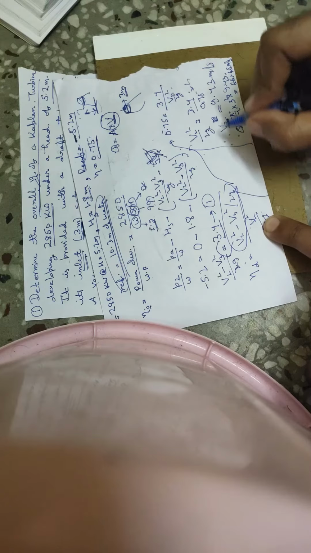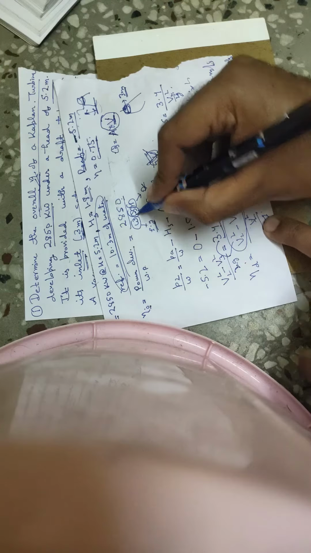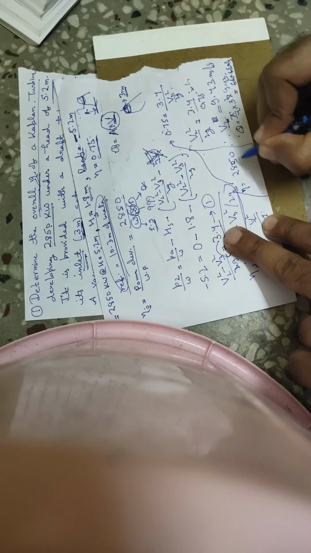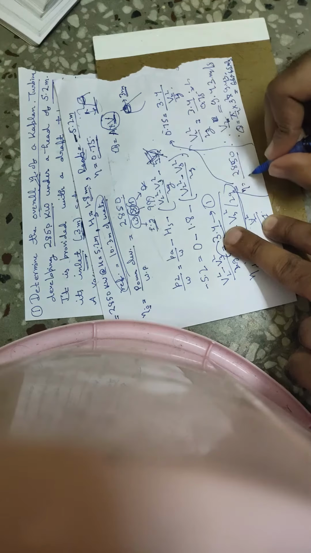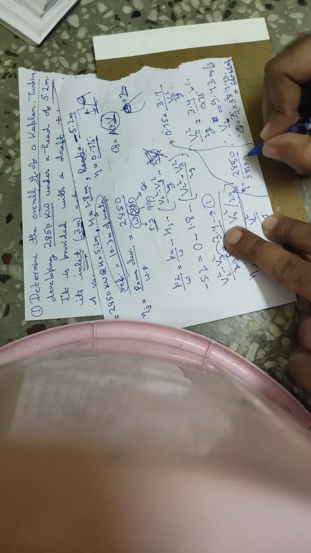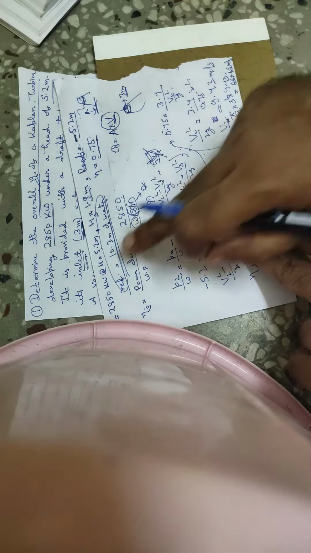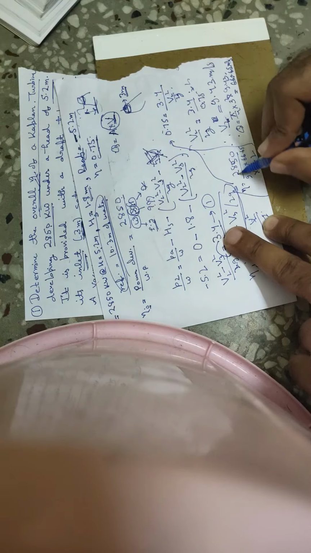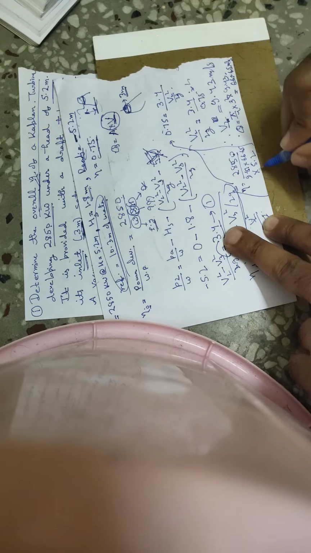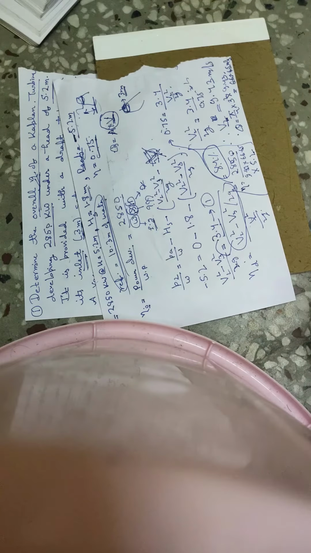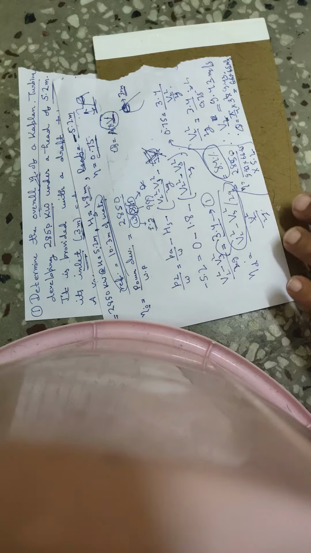Now finally you have to find the efficiency. Just put this value here. So your efficiency will be 2850 divided by rho g, you know the value, 9.81, into this value 66.65 into head. Head is given as 5.2 meters. So everything is given: 2850 divided by 9.81 into 66.65 into 5.2. So this will come around 84%. So this will be your answer. I hope this is clear to you.